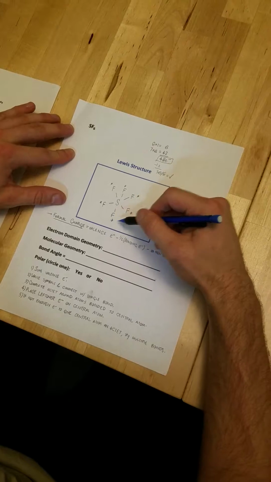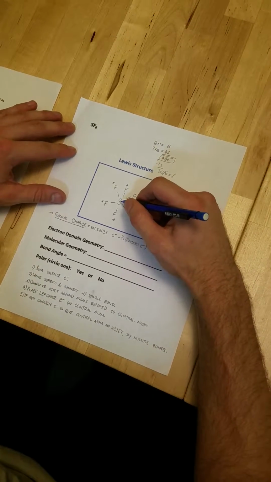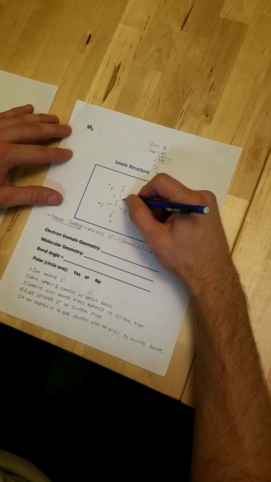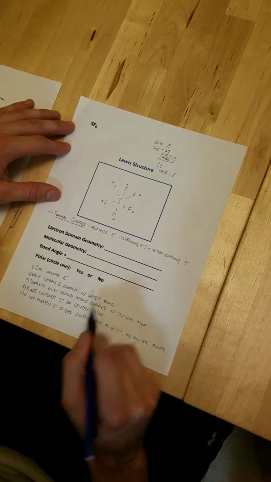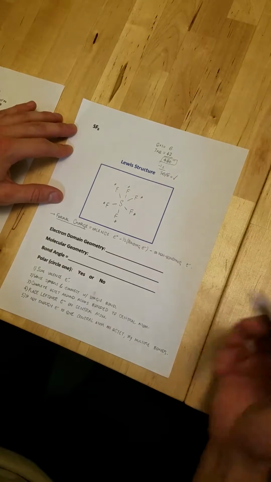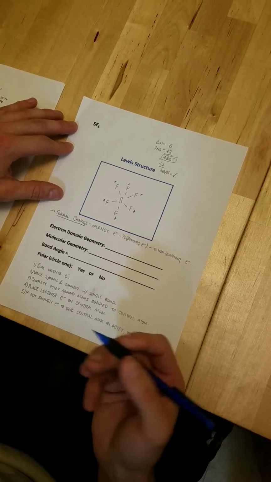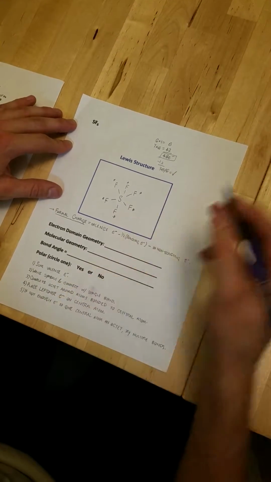So now we've satisfied the octet for everything. Sulfur can accept more, so it's actually accepted 12 in this scenario. There's no leftovers, so we don't need to worry about placing leftovers on the central atom. And we don't have the scenario where there's not enough, so we ignore those last steps.